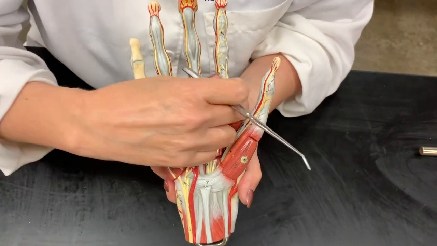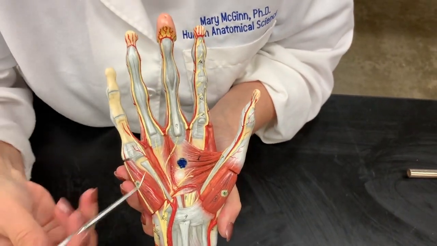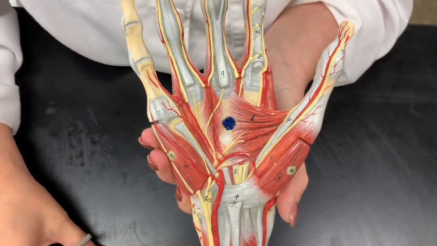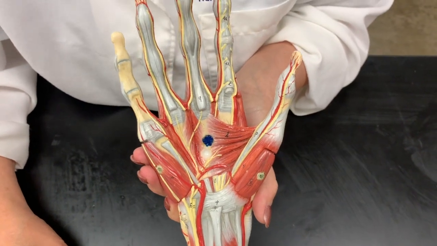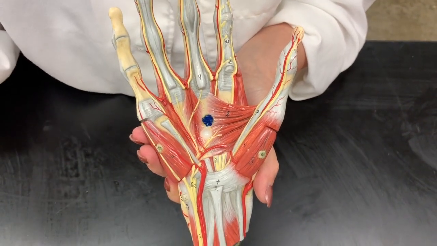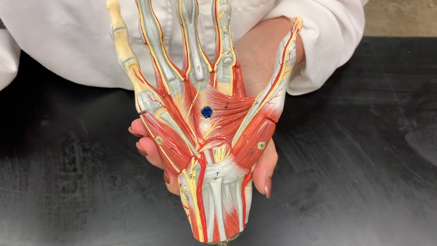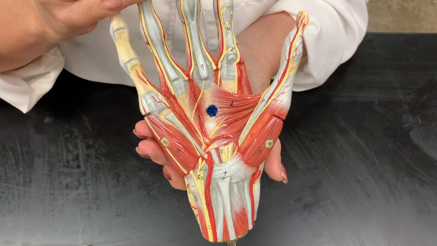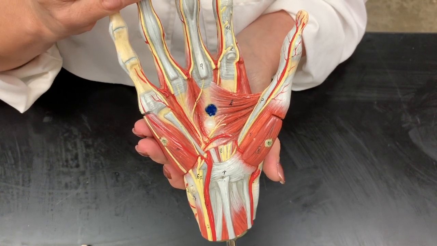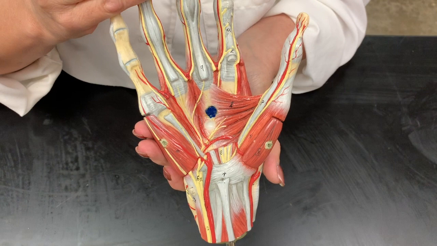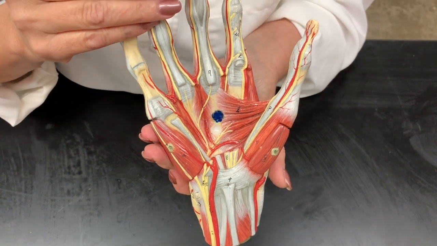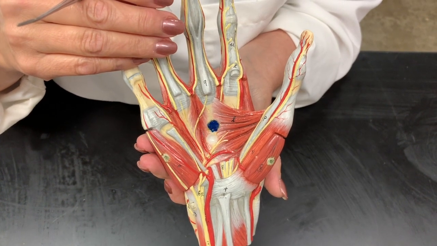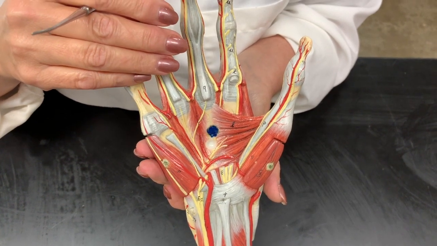Now if we go back to the hand, the deepest layer in here are going to be our PAD and DAB muscles. These are your interossei muscles. Interossei means between bones. PAD refers to the fact that you have 3 palmar interossei muscles that adduct your fingers, and 4 dorsal interossei muscles that abduct your fingers. So PAD, palmar, adduct, and DAB, dorsal, abduct.